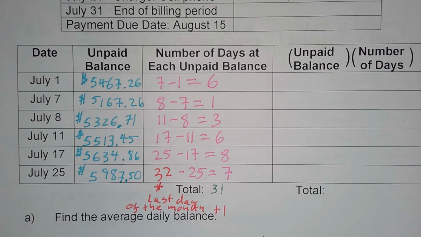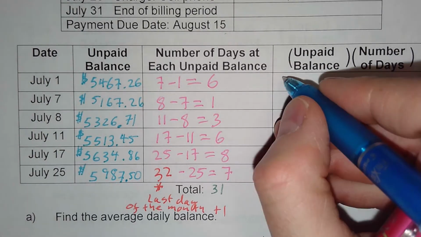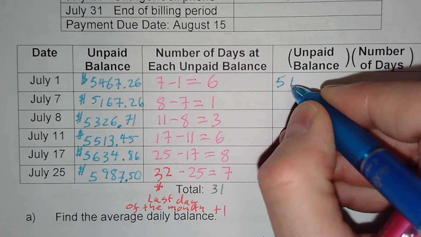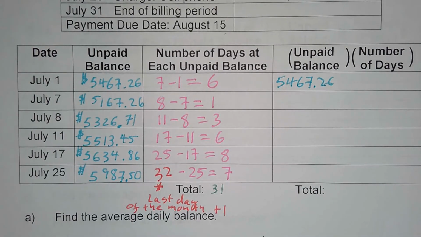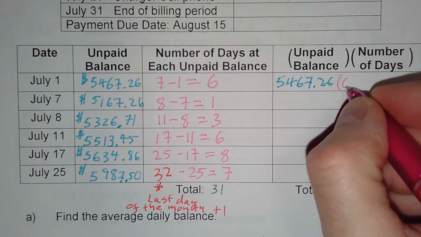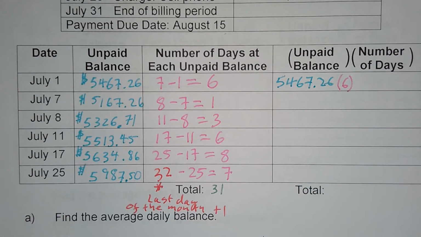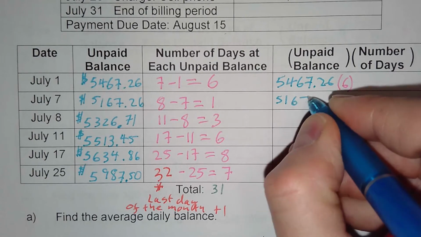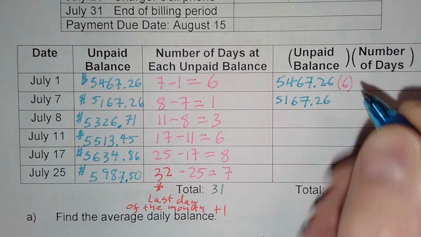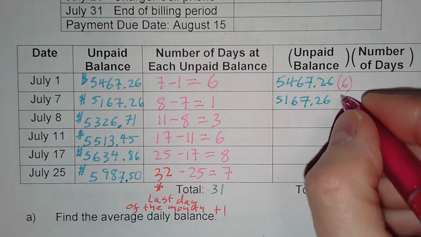So now we've got to calculate the product of these two numbers. So we have to take $5,467.26 and we're going to multiply that by 6. On the second one, we'll take $5,167.26. That one's easy, you just have to multiply by 1.